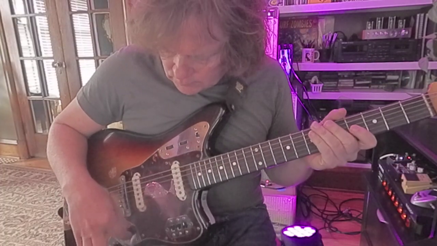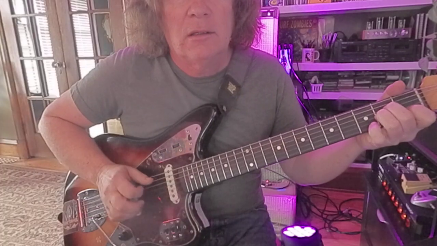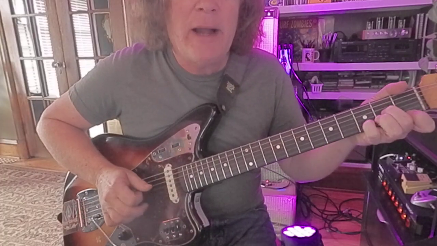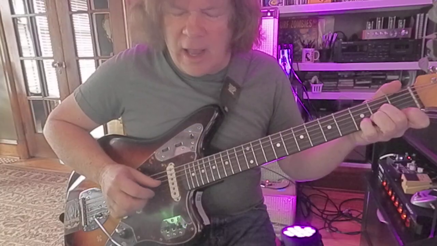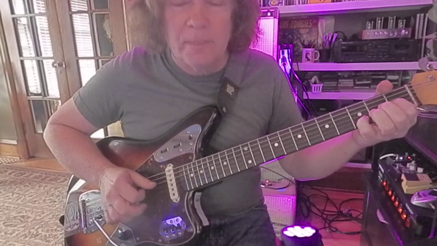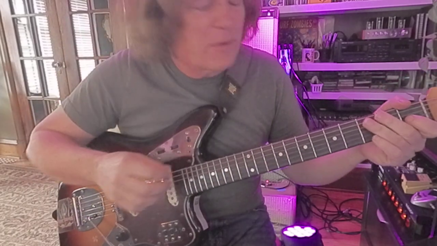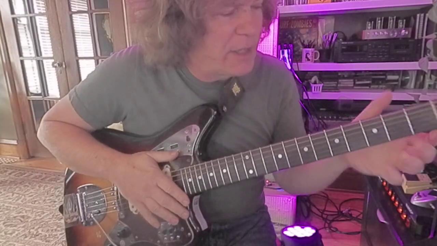So let's do some triads. Let's say we do A minor, D minor, A minor. I have to think small there. I grabbed an extra 4th string, but I'm going to try to stay on 3 strings.